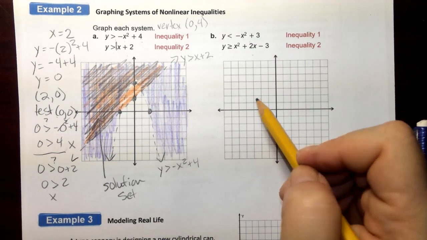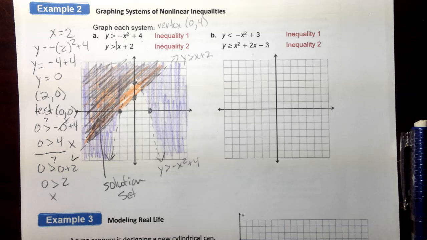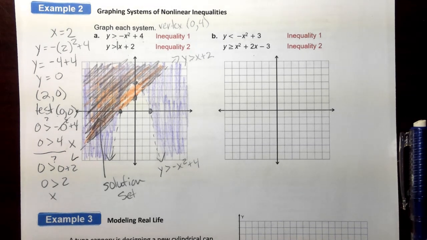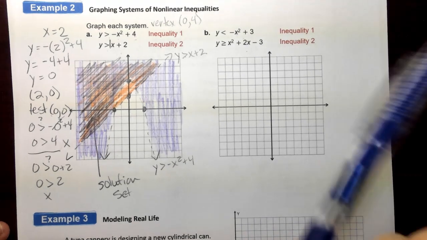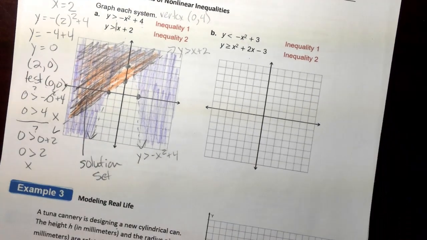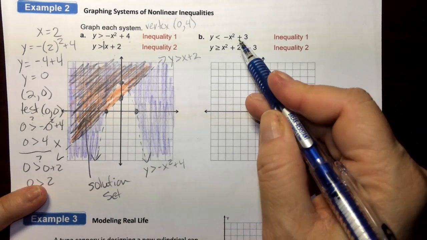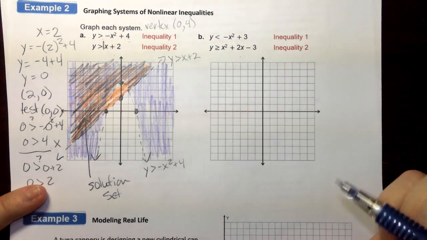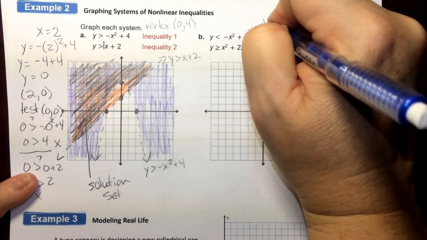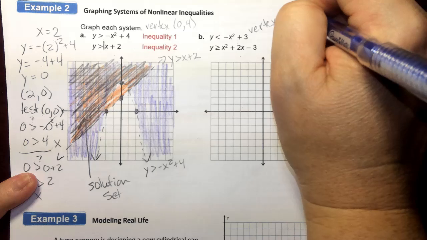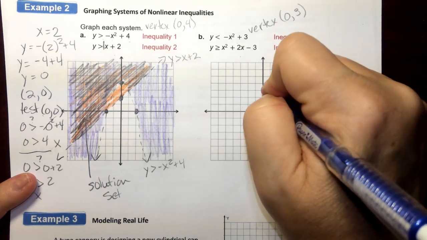All right, if you'd like to give this one a try now that we refreshed, you're welcome to pause it and give it a try. If not, I will talk it through. All right, so we have another quadratic function that doesn't have a bx term, so we know that our vertex is 0, 3. So let's start there.